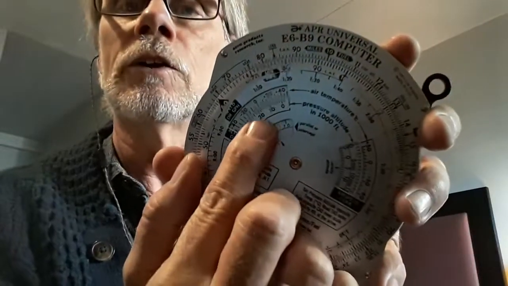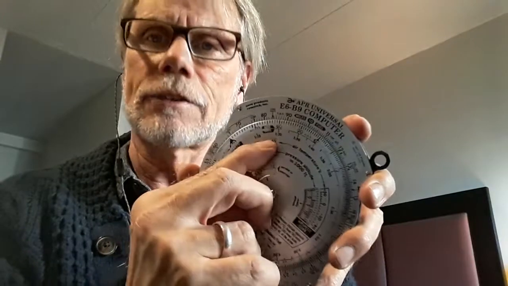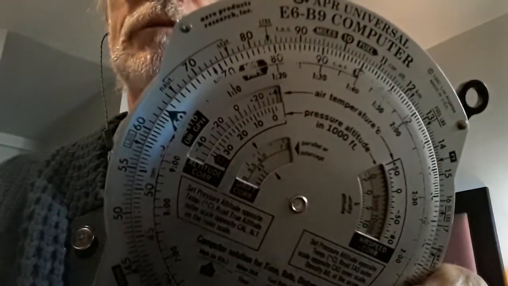So that means we need to take that 4,000 feet on this part of the window and line it up with the temperature of 23 degrees Celsius inside the window. I'm just going to do that right now. So 23 to 4,000 feet, and they are lined up, 23 and 4,000 feet.